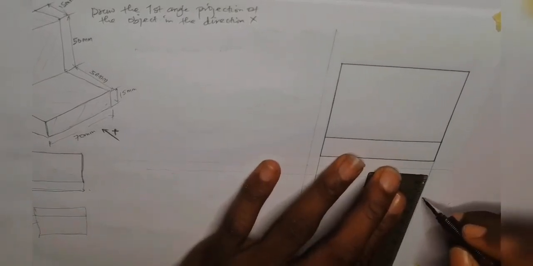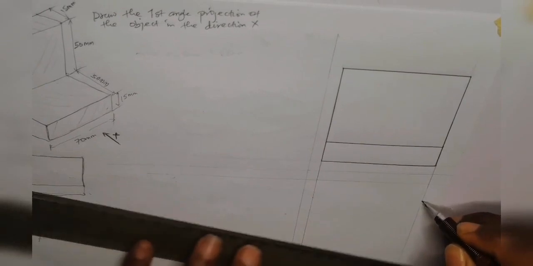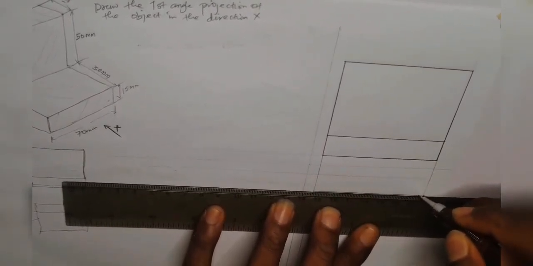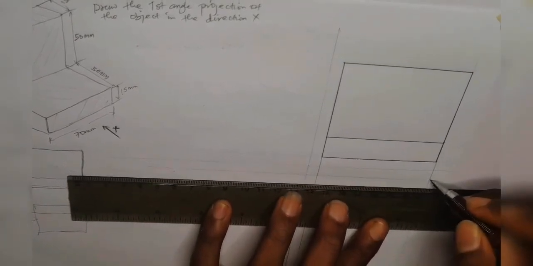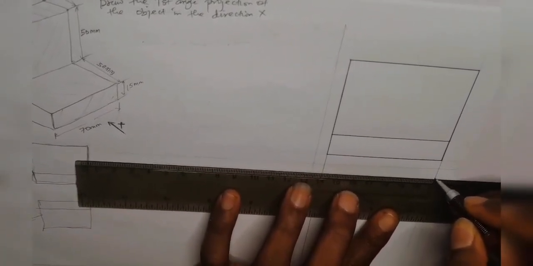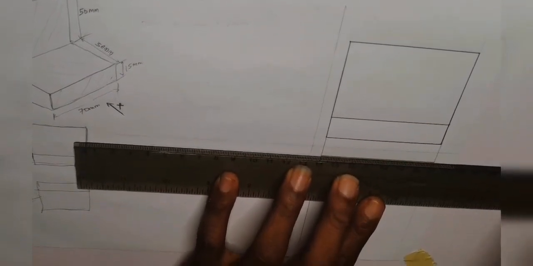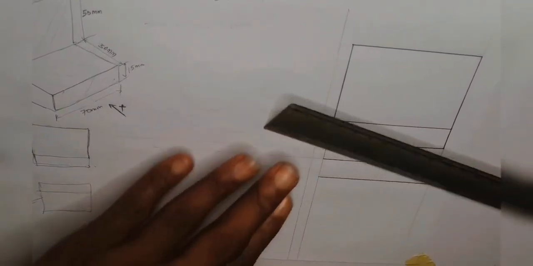Mark out 15 millimeter. It also indicates how the wave marker 15 millimeter from the ruler. Okay.